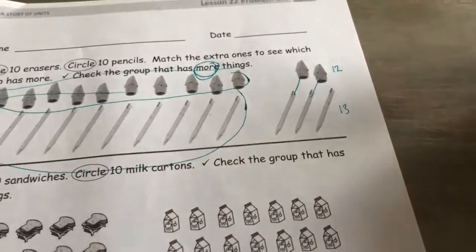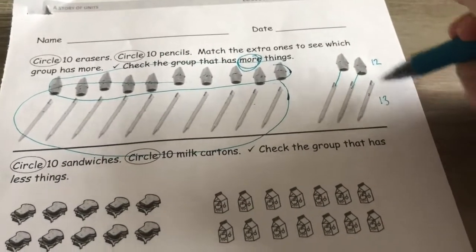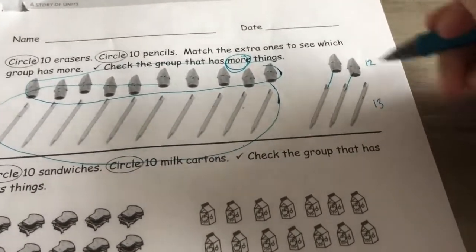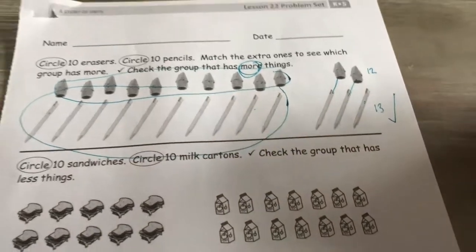Now, which one is more, 12 or 13? Yep, if you said 13, you'd be right. There are more pencils than erasers. I'm going to put a big check by the pencils.